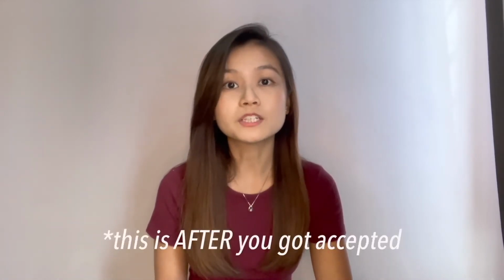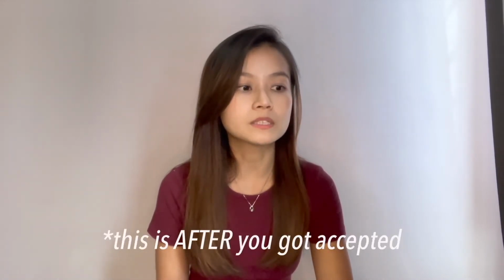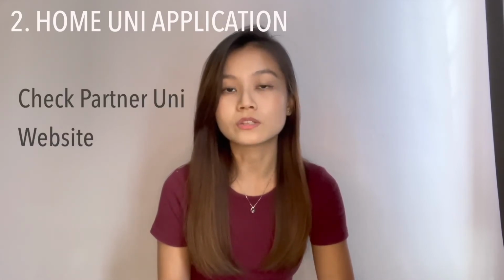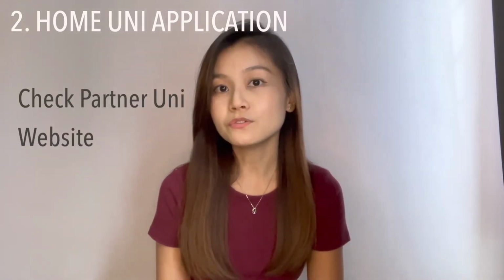At this stage of the application process, you also have to fill up the estimated overall cost involved in terms of the food, the accommodations, utilities, insurance, and so on. And not to worry, because you can check the partner university's website, because they do give you an estimation of the cost of living there. As for the school fees, you'll be paying your home country's school fees. So in this case, it would be SMU school fees.